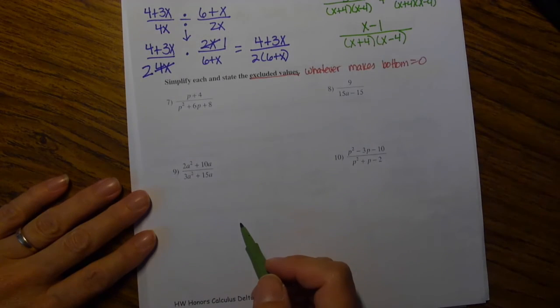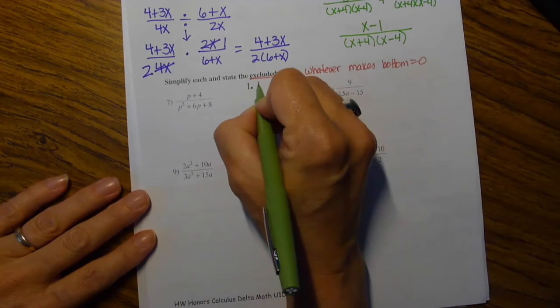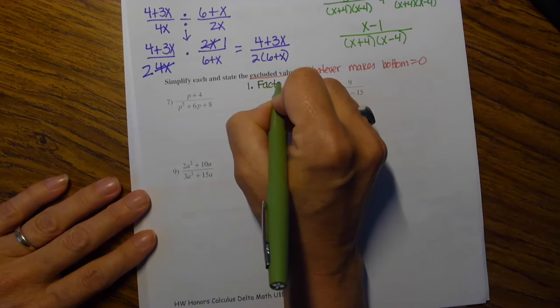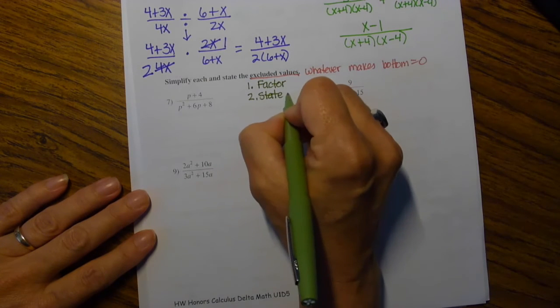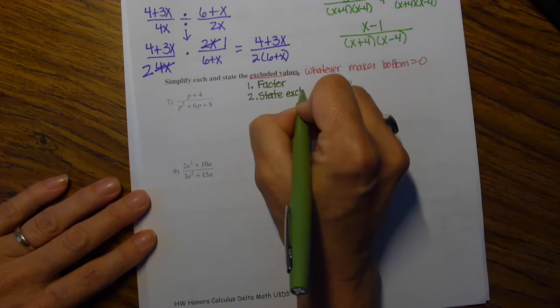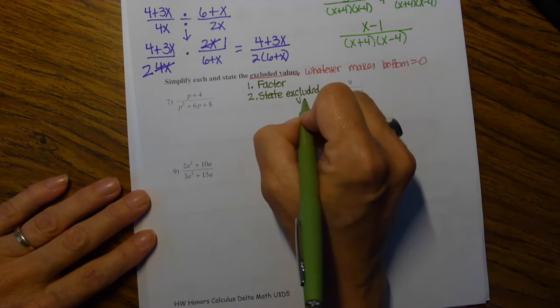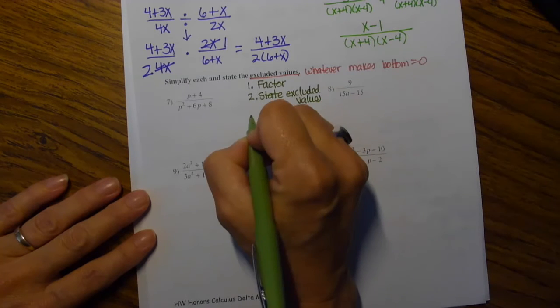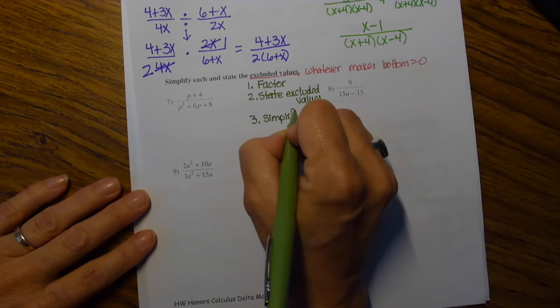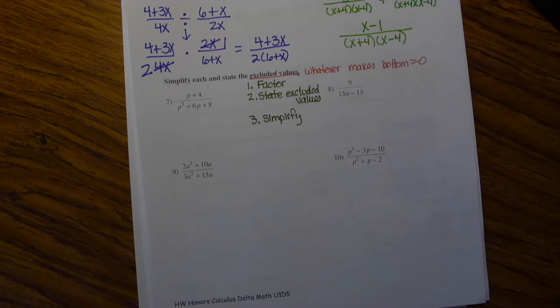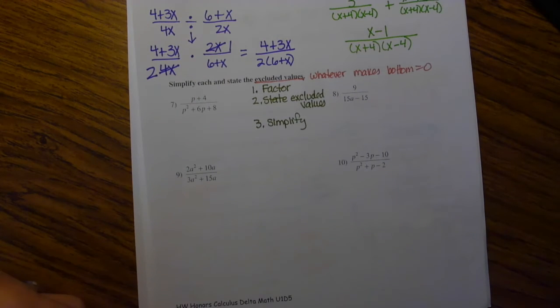So how do you solve these problems? Number 1, factor. Number 2, state excluded values. And we must go in this order. And then we simplify. If you simplify before you state your excluded values, you're going to miss some because you're going to cancel them out. Okay, so we have to factor first, always.